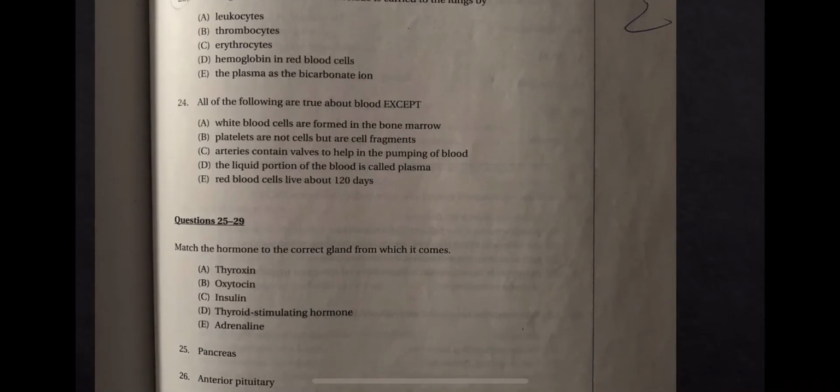Question 23. The largest amount of carbon dioxide is carried to the lungs by which of those? As we said and mentioned before, E, the plasma as the bicarbonate ion. As I told you, most of the carbon dioxide is carried by plasma in the form of carbonic acid or bicarbonate ion. That's why if the amount of carbon dioxide increases, the acidity of the blood will increase, which will affect many organs.